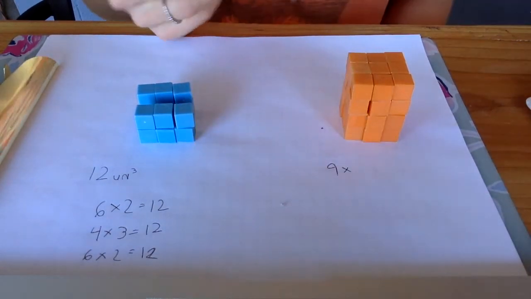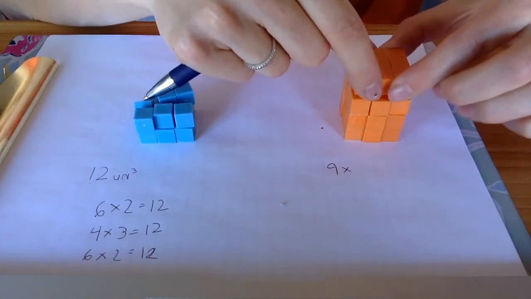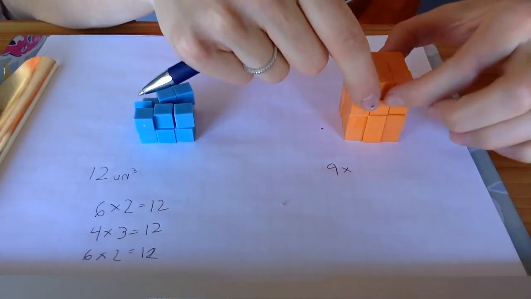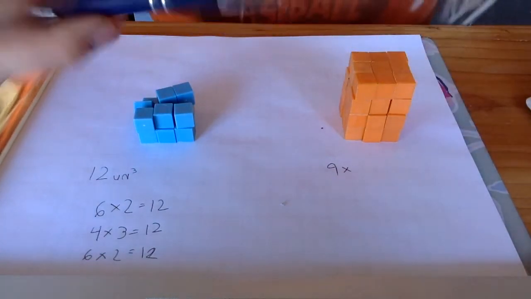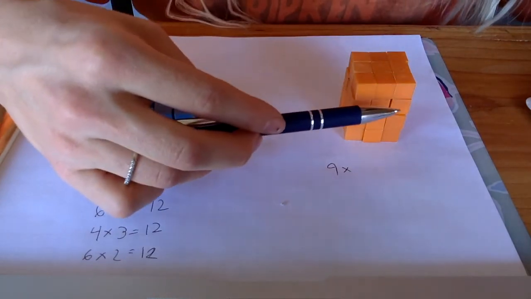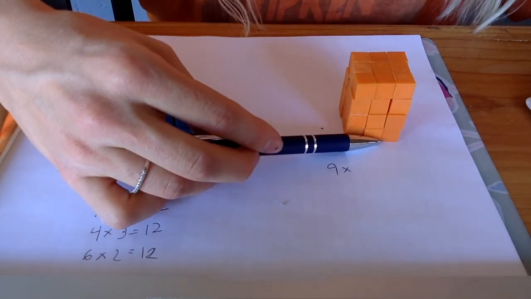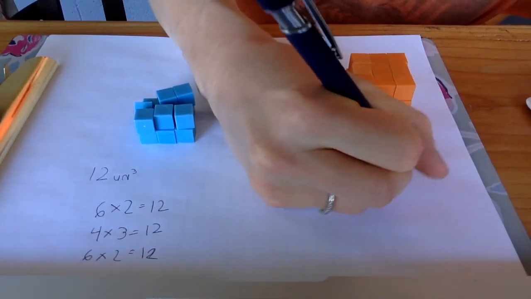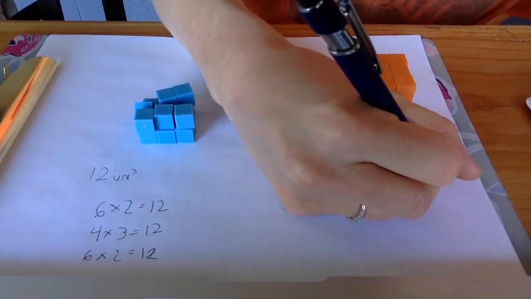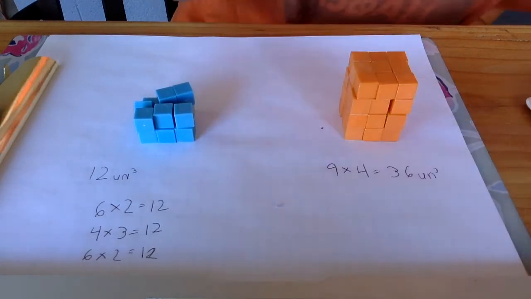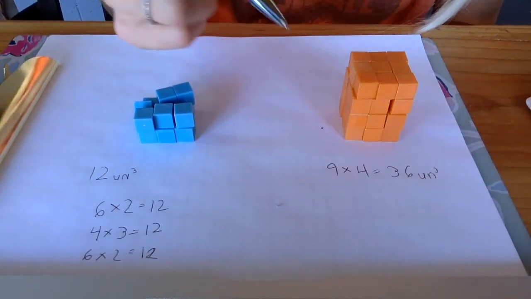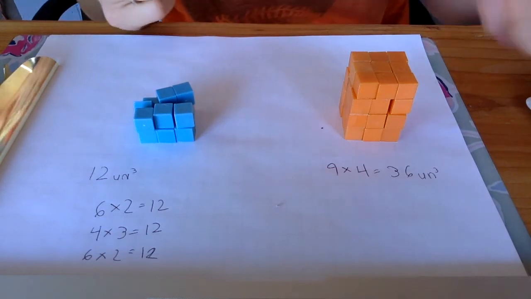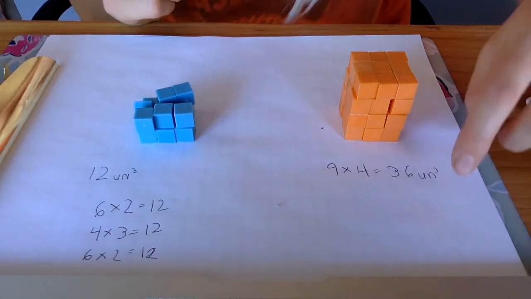Now we've got to figure out how many layers there are. If I were to take this layer off, how many layers would there be? If I count, here's layer 1, layer 2, layer 3, and layer 4. So I'm going to do 9 times 4, and I'm going to get 36 units cubed. The reason I'm using units is these aren't centimeter blocks, they're just blocks. That's why I'm using units cubed.